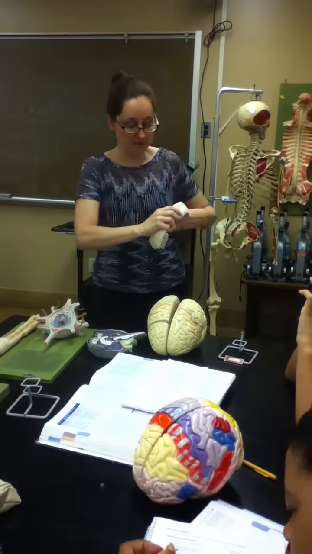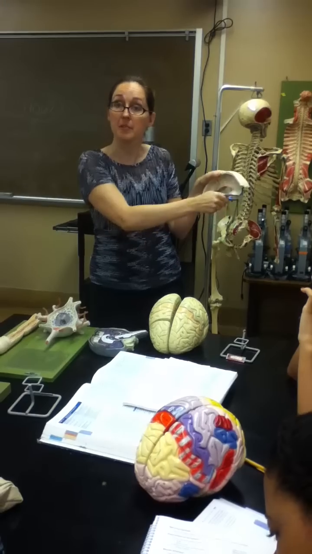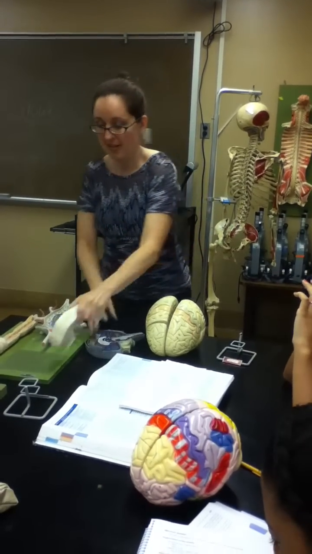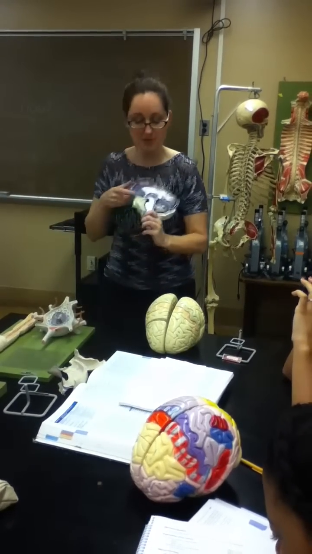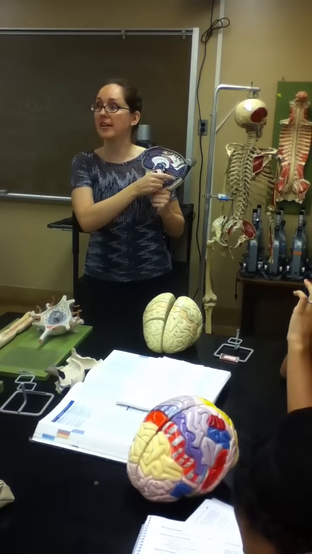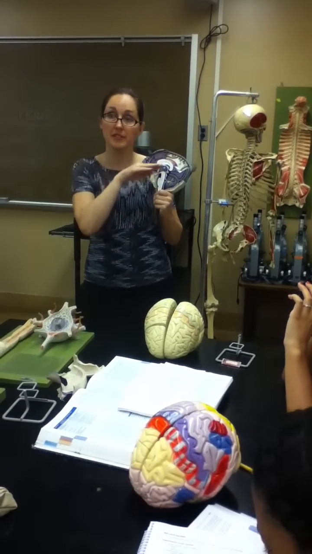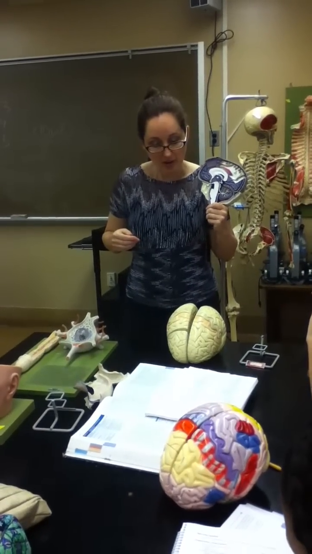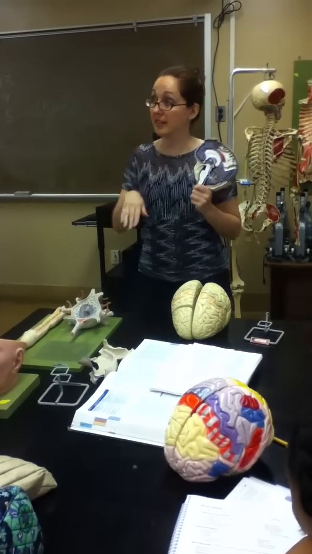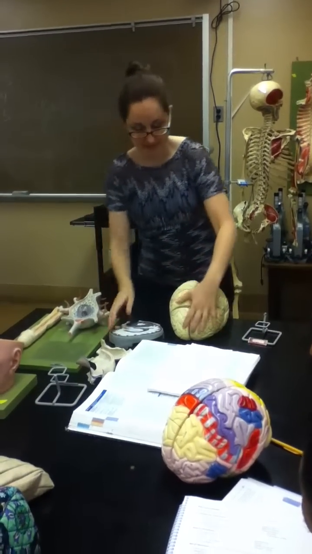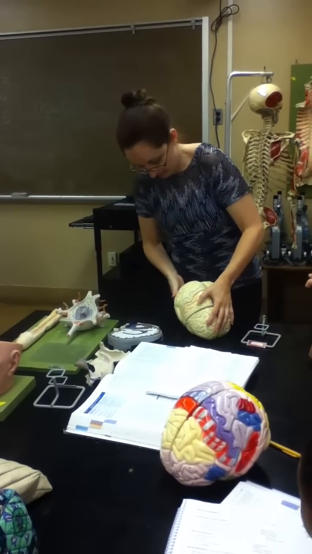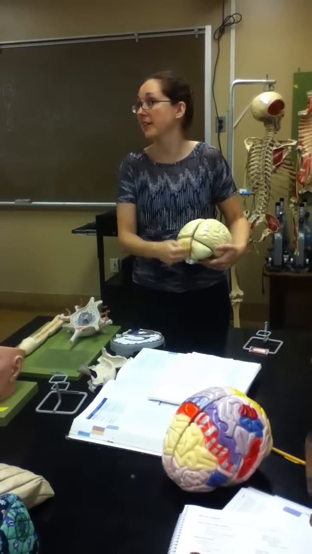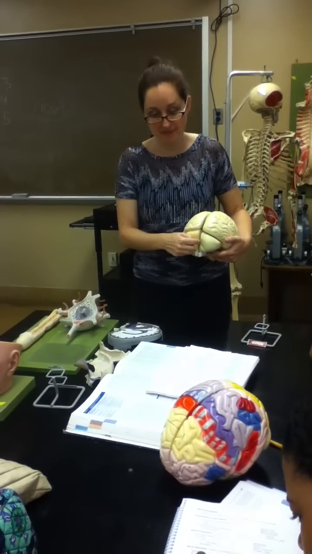The tentorium cerebelli is this part of it, so that's also an extension of the dura. And you can see that on this model too, is this gray extension over the cerebellum. So it's like a little tent over the cerebellum. The falx cerebelli, you can't see it on the model, but it divides the cerebellum into two hemispheres. So it would be going right through here, but you can't see it on the model, so I have to ask it as a question.